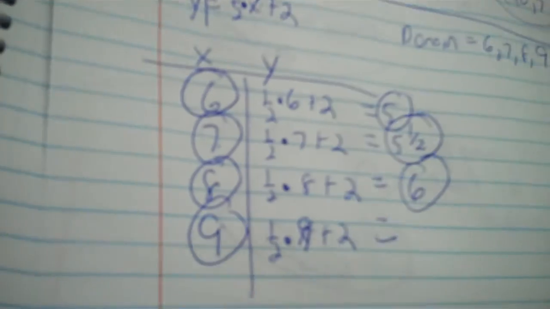Then with the 9, we take 1, that's a 9. Remember, it's just another way you can do it. You can write 1/2 times x plus 2 and then just put the 9 over the x. You're taking the x out and putting 9 in for it. So 1/2 times 9 plus 2 is 6 and 1/2.